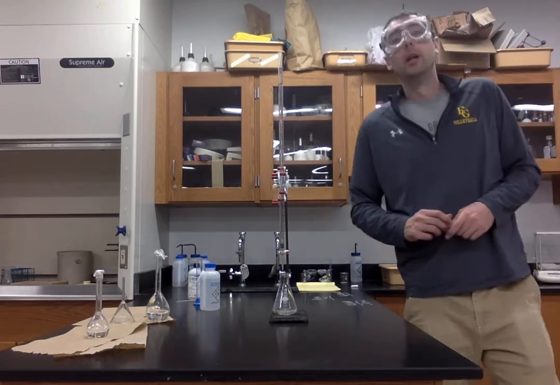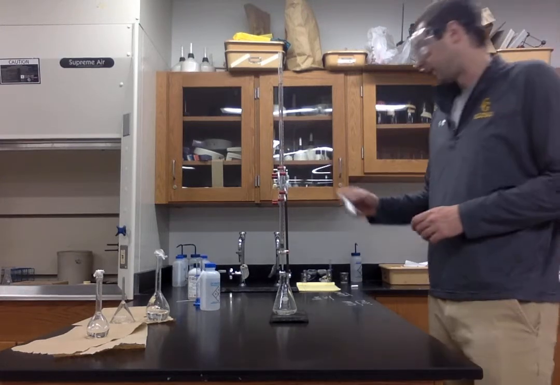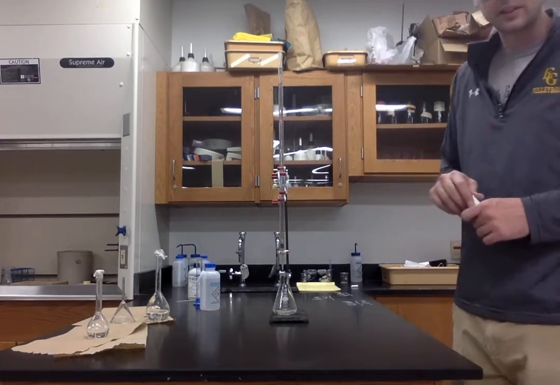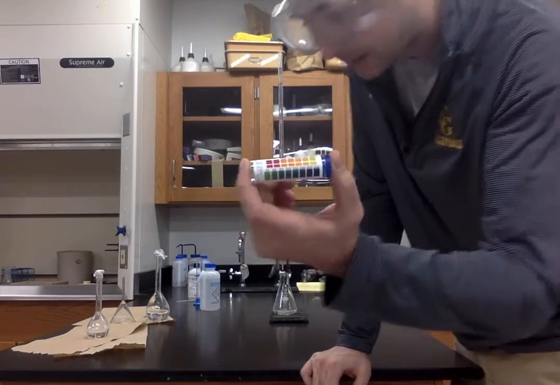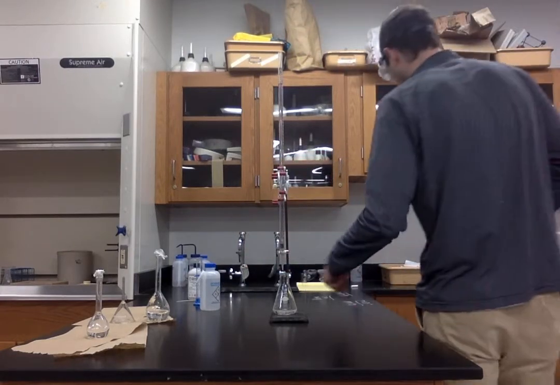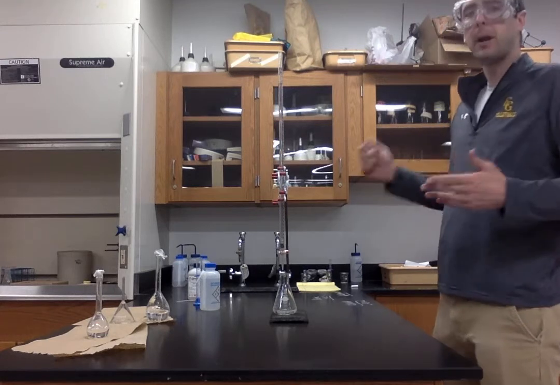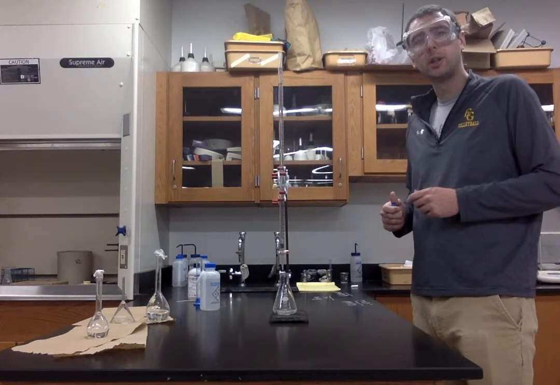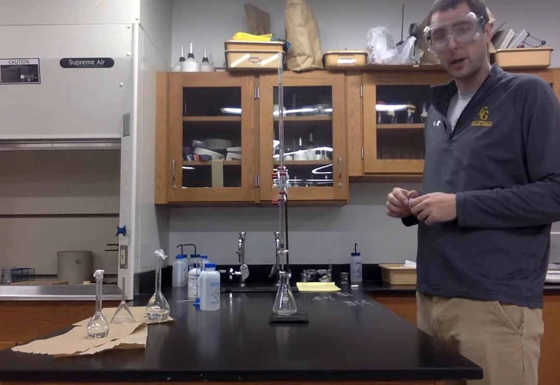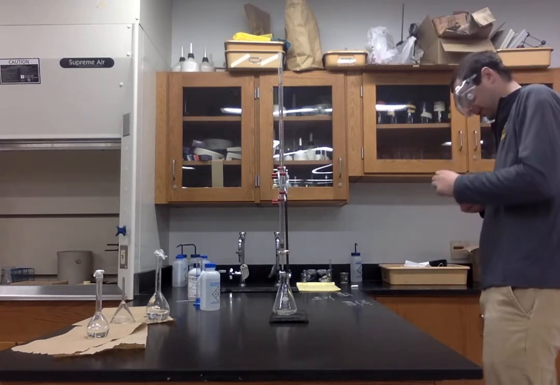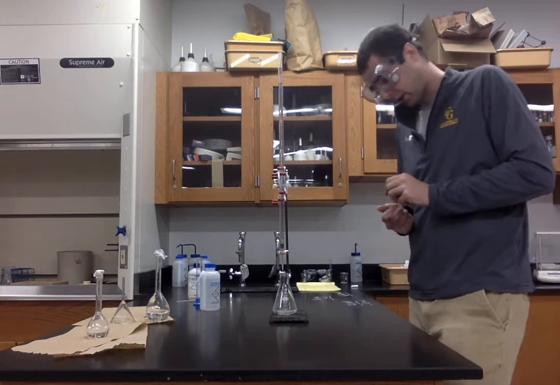Now, not only are we going to be collecting this initial data, but about every 10 milliliters or so, I'm going to use a pH test strip, and I'm going to test the pH of our solution. So that way we can compare it when we start doing our pH calculations as part 2 of this post-lab. Okay, so I'm going to get my pH strips ready to go.